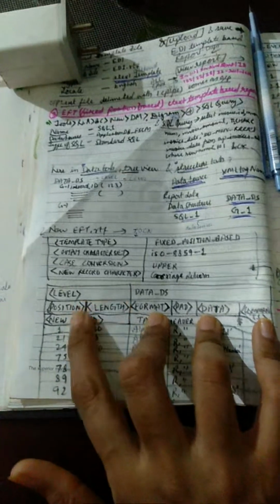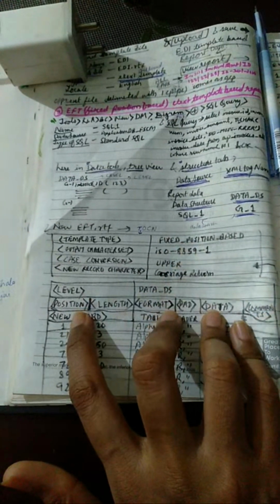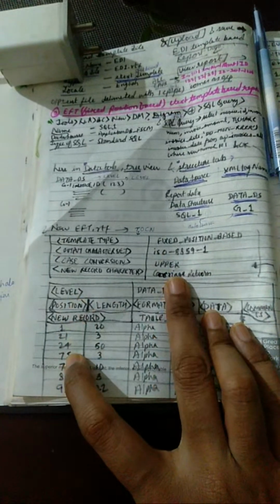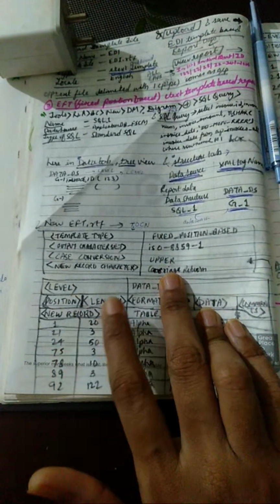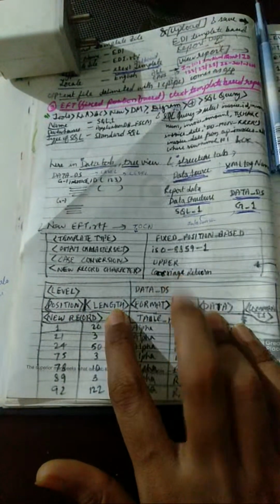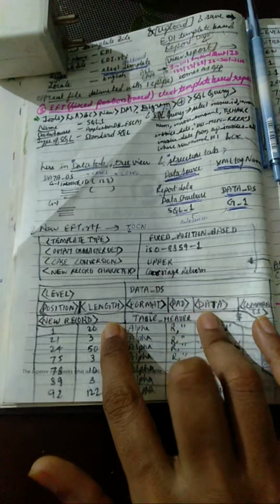Instead of maximum length you have a position, because it's position based. First you have the position, from where the column value should start, and its respective length, and after format it should also have a padding, like how it should be padded.